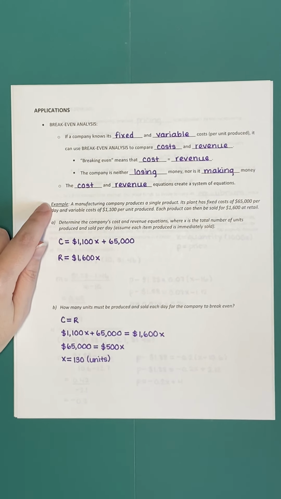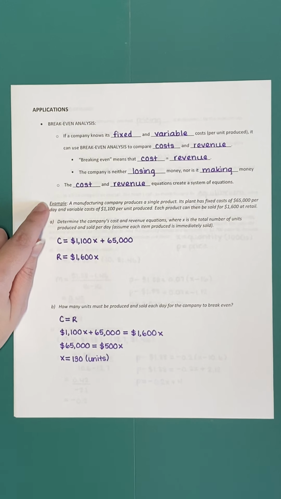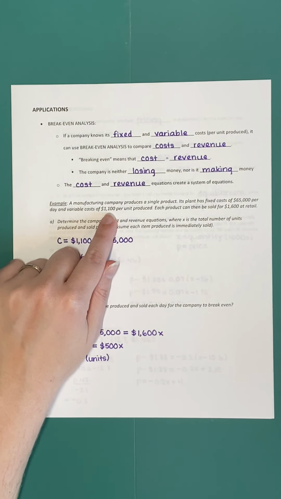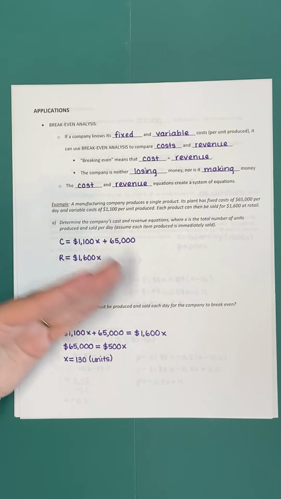So for example, a manufacturing company produces a single product. Its plant has fixed costs of $65,000 per day. So overhead, think of keeping the lights running, making sure your taxes are paid, all that stuff. And then also variable costs of $1,100 per unit produced. So you produce 1 unit, this is how much it costs. You produce 2 units, double that, and so on and so forth.